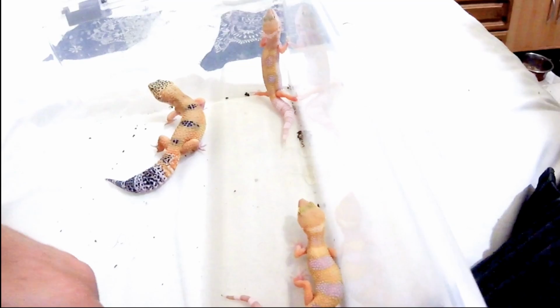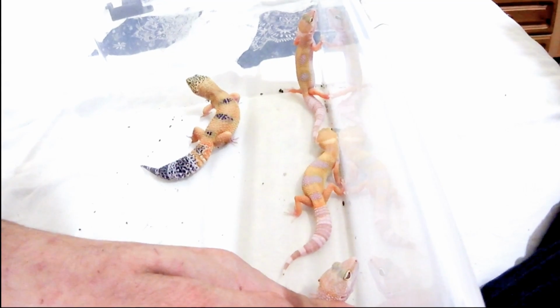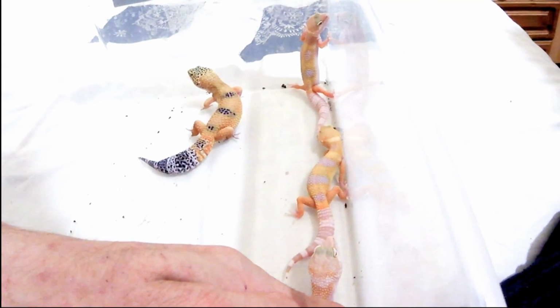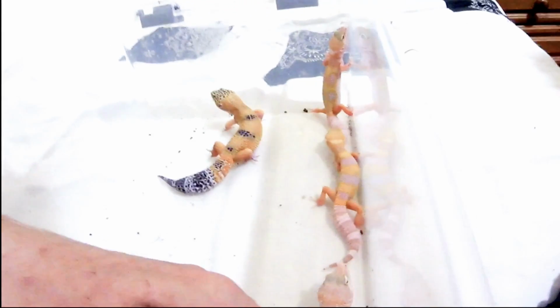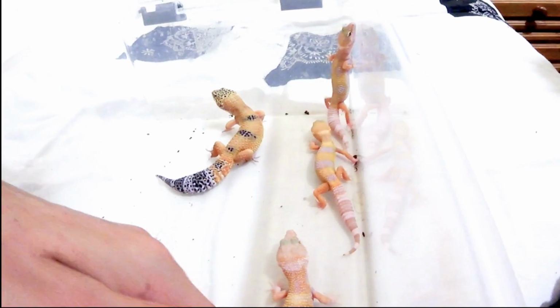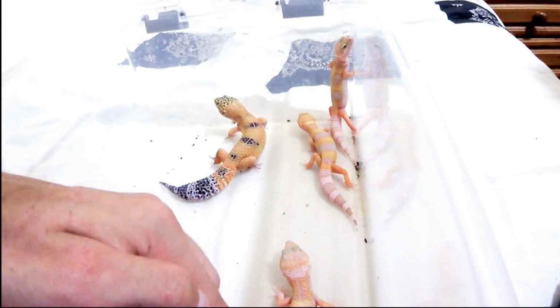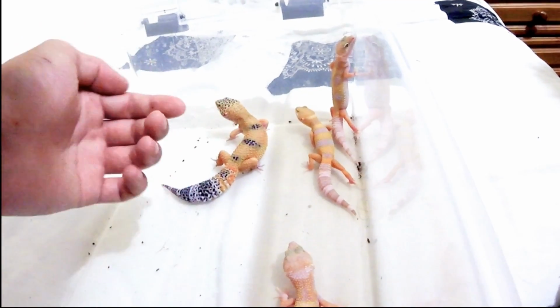So if you wanna learn a bit more about pigmentation, just look up melanin on Wikipedia. It's spelled M-E-L-A-N-I-N. It's responsible for all the coloration in the leopard gecko, all the way from yellow, orange, black, grey, and so on.